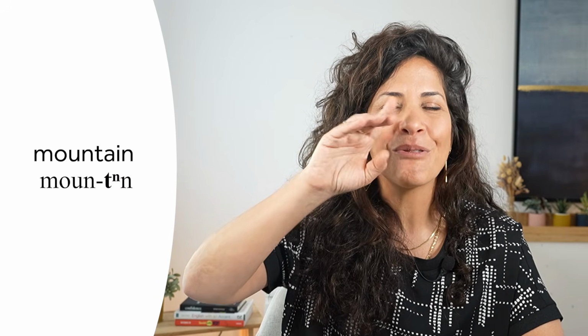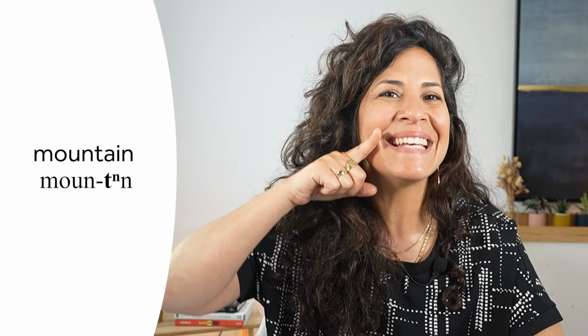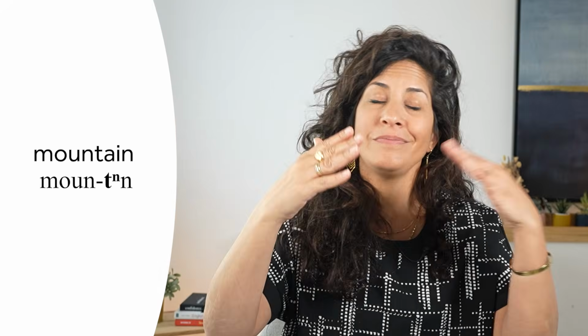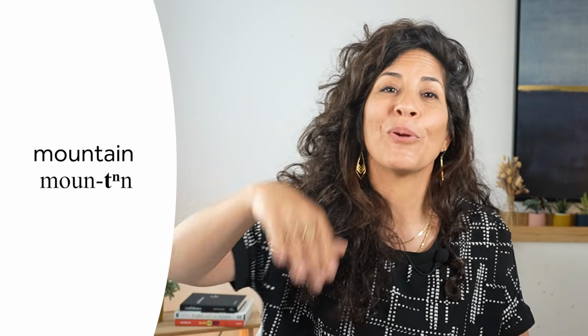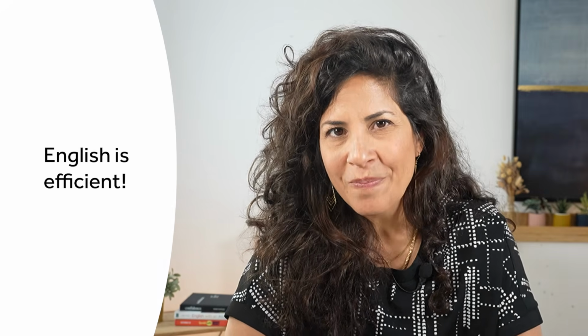Block the air in the mouth, release it through the nose without moving your tongue. Mound. And here, there's an N before the T, so you bring the tongue up for the N, and then you just stay there until the end of the word. Mound. That's it. So this is one way. But English is an efficient language, and the brain is lazy, and the tongue is lazy too.